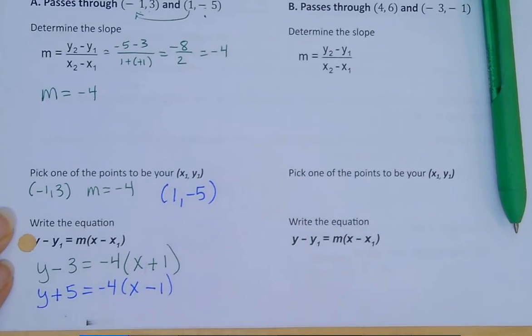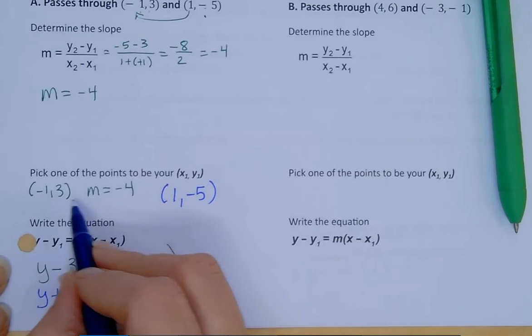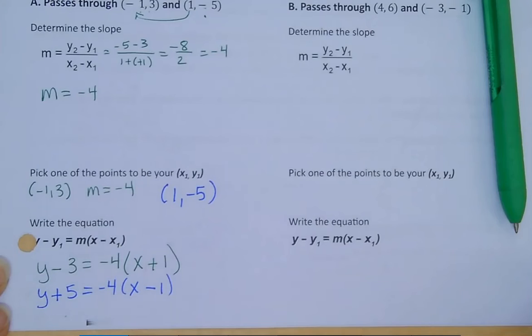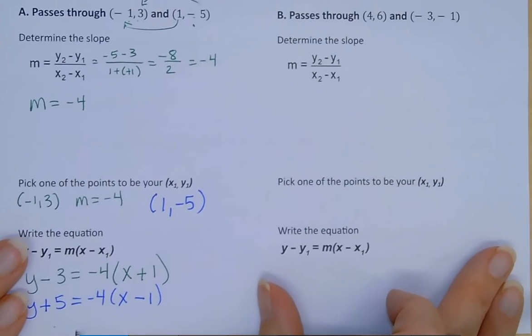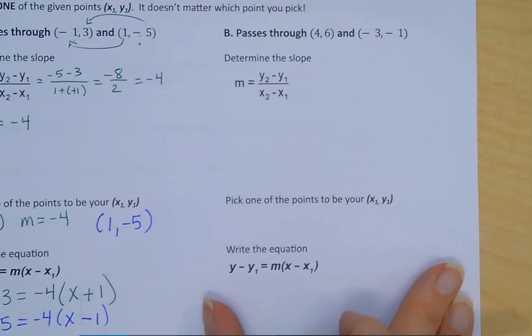These 2 equations look different, but if we were to simplify them as much as we could, you would find that they are exactly the same. So either one of these equations represents the same line that passes through the points -1, 3 and 1, -5. Right? So see if you can do part B and then come back and check your work.